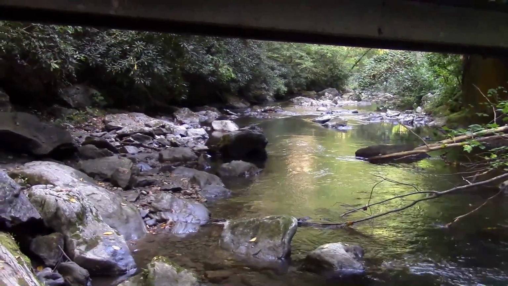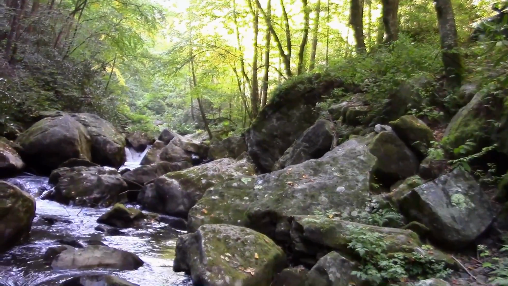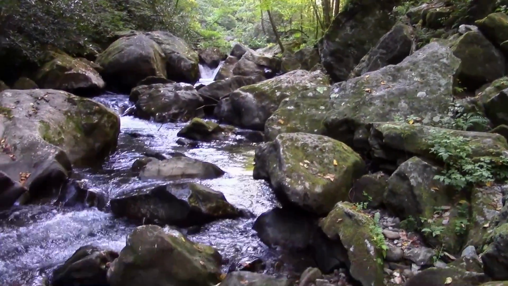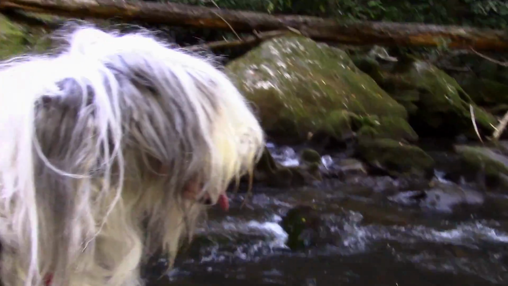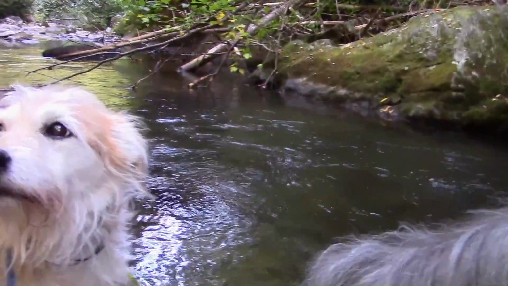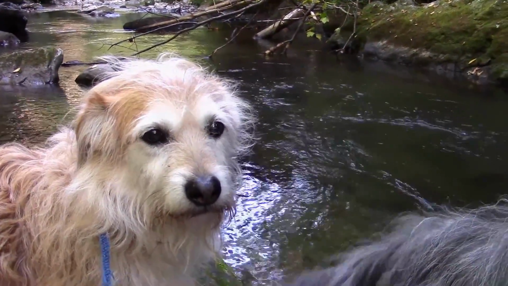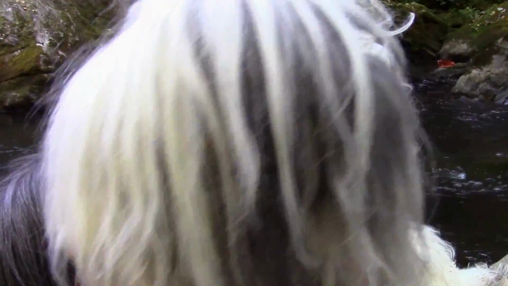This is the most beautiful place I've ever been. These dogs love to be in nature just as much as humans do. Maybe even a little bit more.